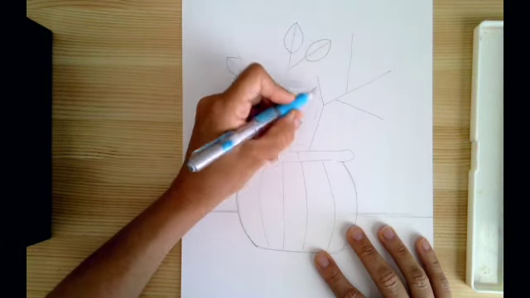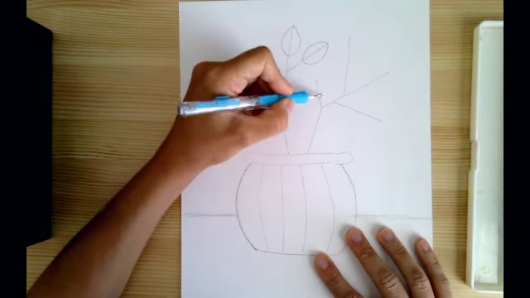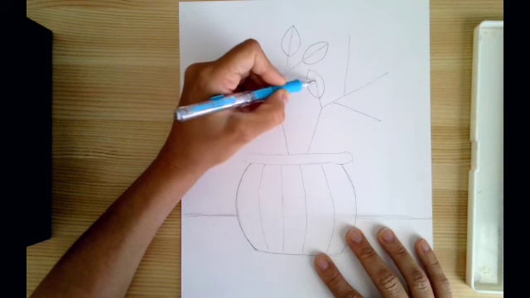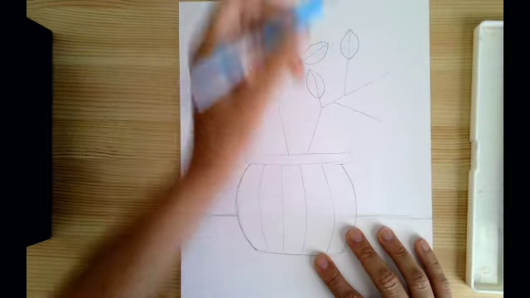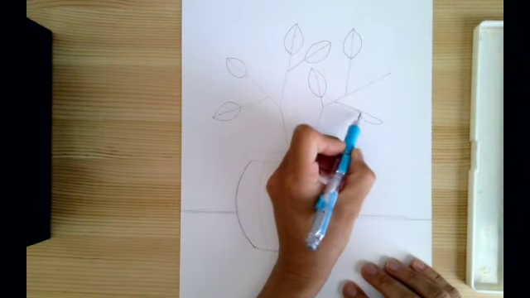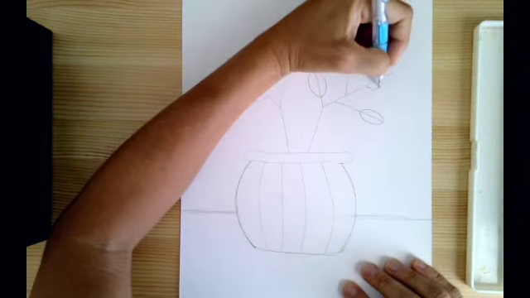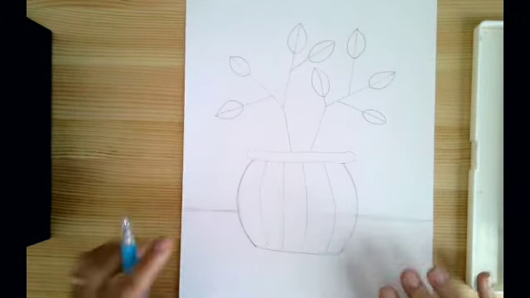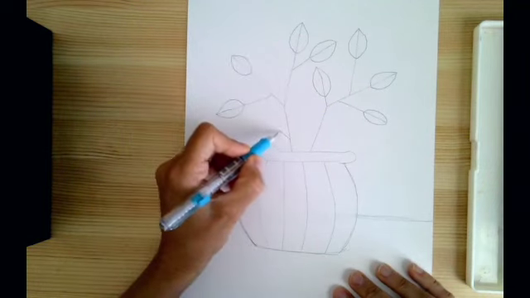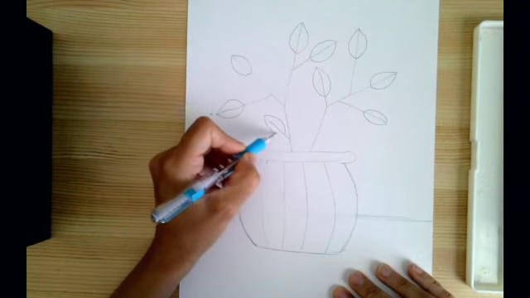So, a rounded line, and that's it. Rounded line. That's it. Here and here. I will leave it like that. Maybe, let me see, maybe one more here. I want to fill this space a little bit.